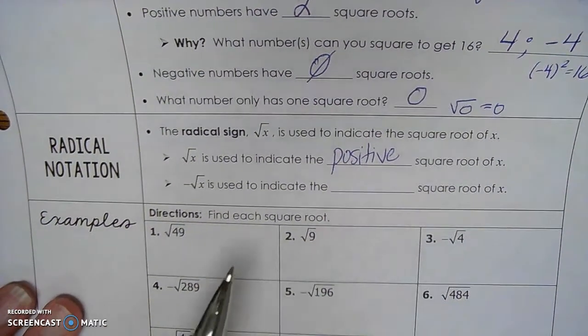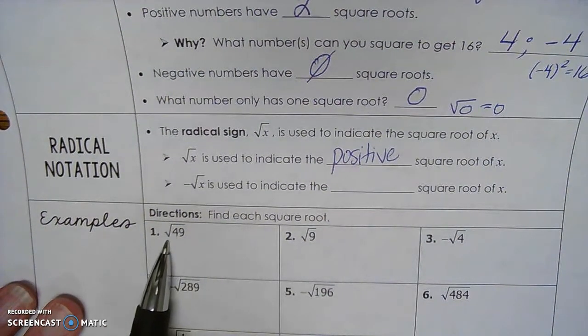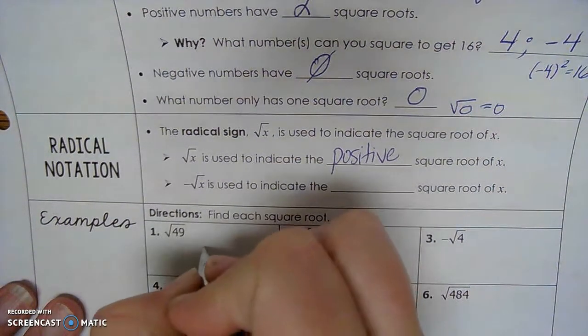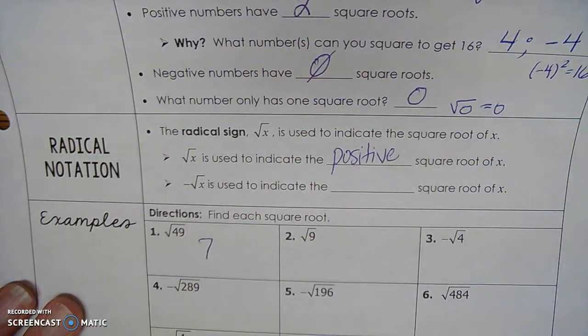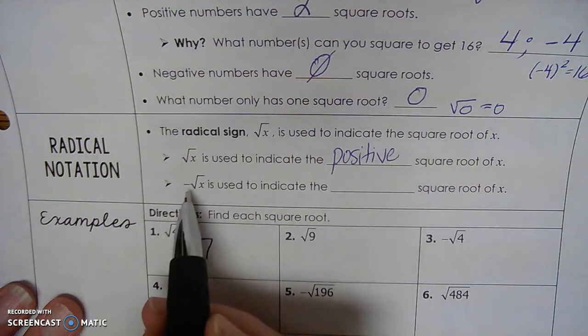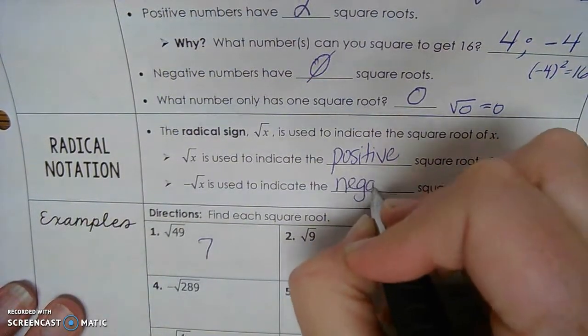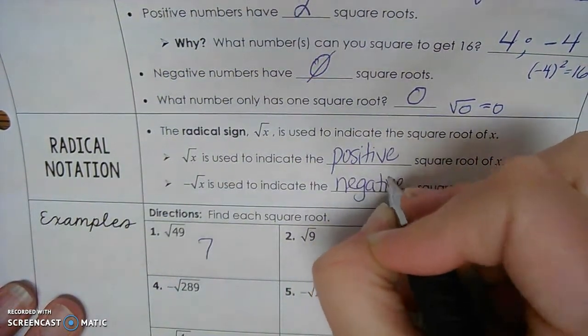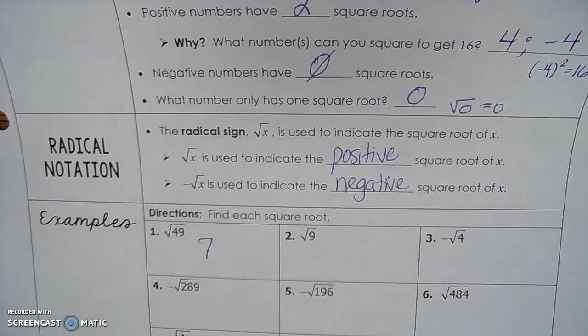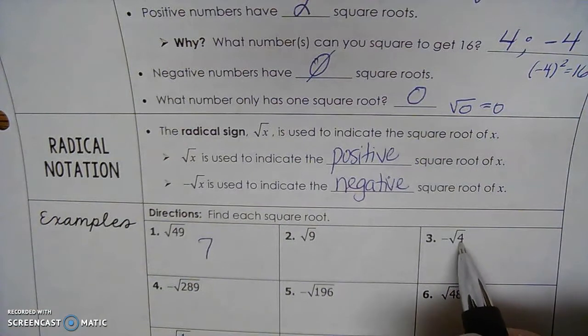So if we look down below, number 1, we only need to have the positive answer. So 7 would be our answer, because 7 times 7 is 49. If you have a negative sign in front, that means they want the negative square root. So if we look at number 3, what times itself is 4?